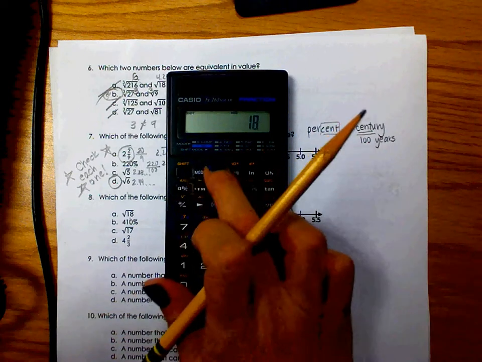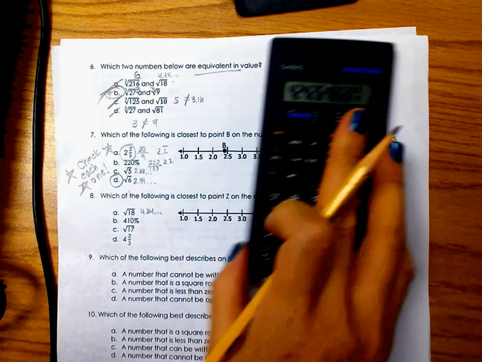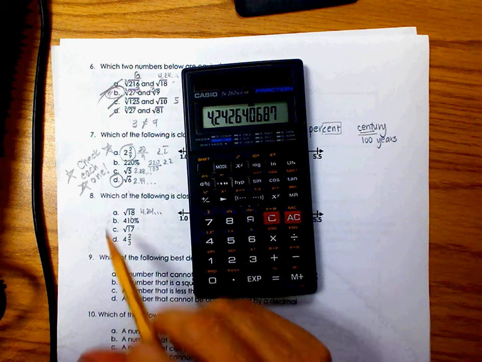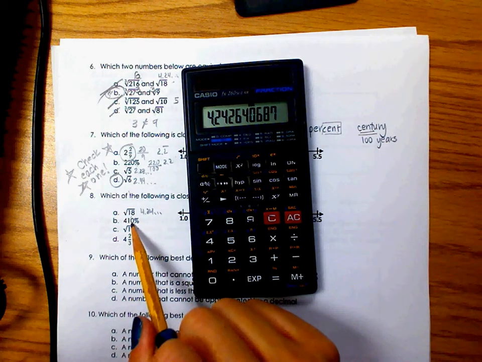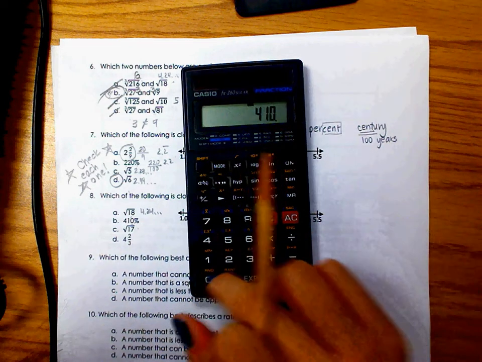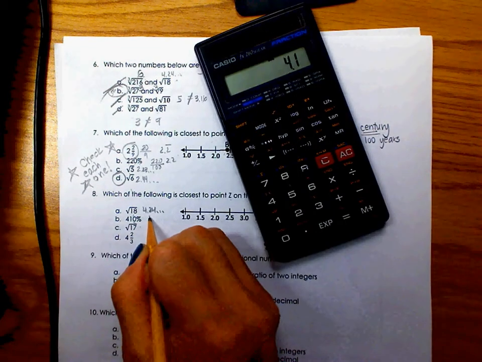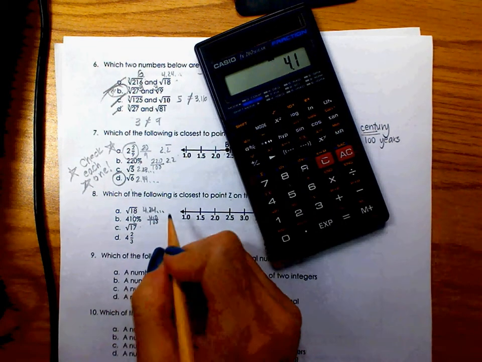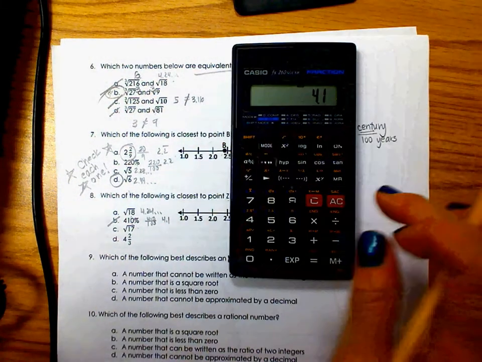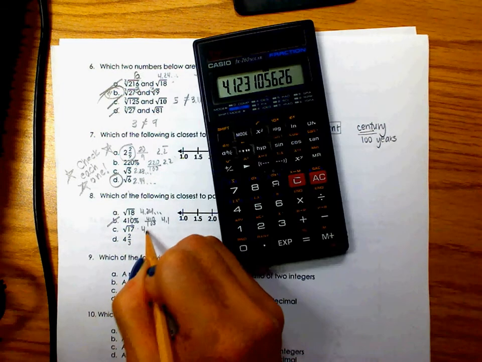The square root of 18 is 4.24, kind of small. Now, if you remember from the last problem, see if you can figure this out. Pause the video here and see if you can figure out what the decimal equivalent is. 41 divided by 10, remember, it could be written like this. It's 4.1, too small, so it's definitely not that. That's too small, but again, I'm going to check everything. So the square root of 17 is 4.1, still small.